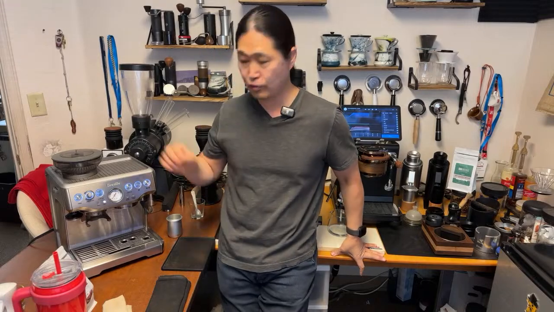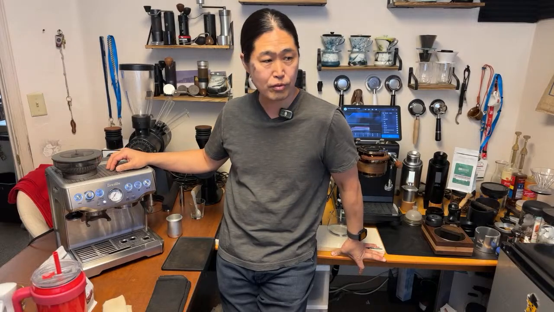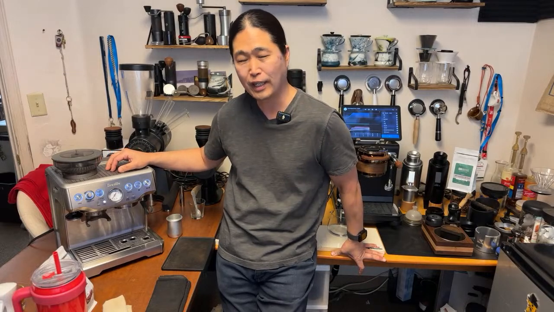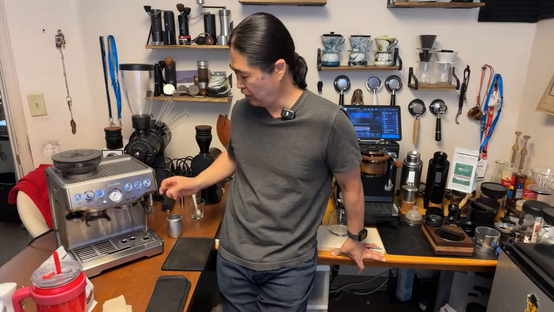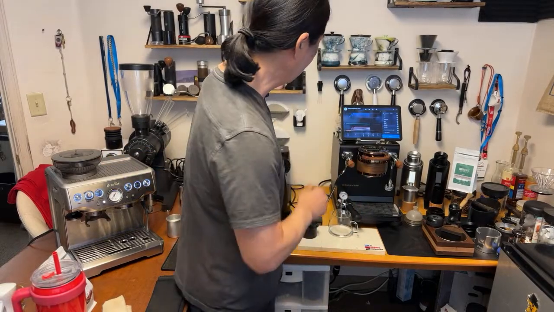So when it comes to pressure profiling, can I do pressure profiling on my Breville Express? I'm talking about just the pressure, guys. The answer is no. I cannot do pressure profiling on the Breville Express. There's no control. I used to have a dimmer mod where I could control the pump power, but that's too much work and not practical.